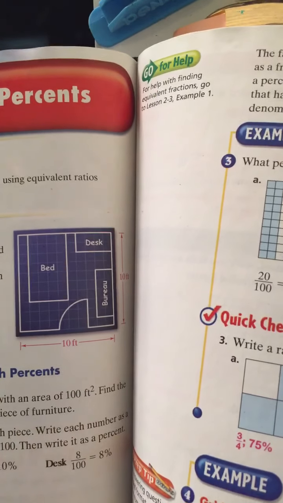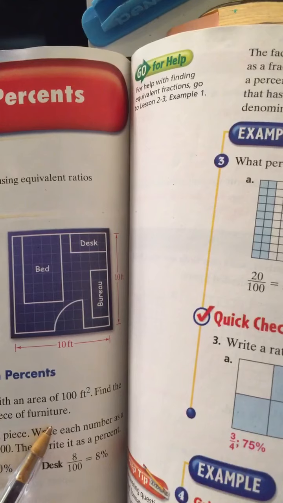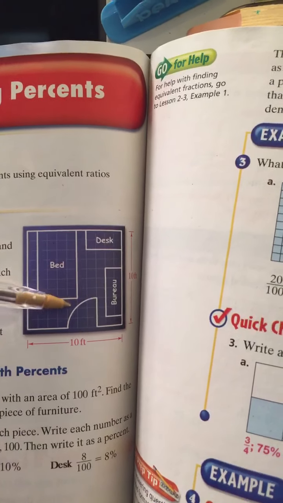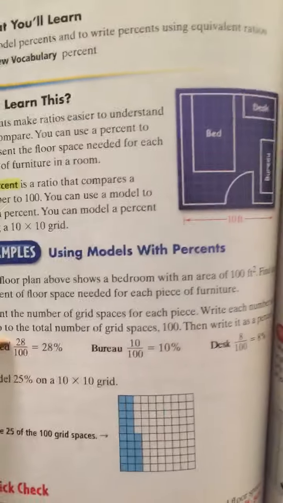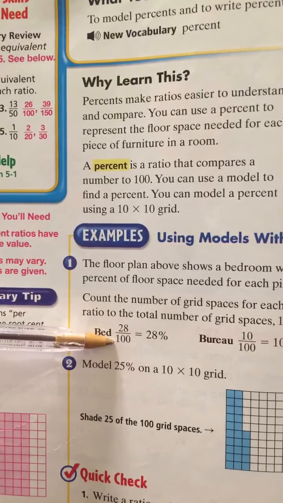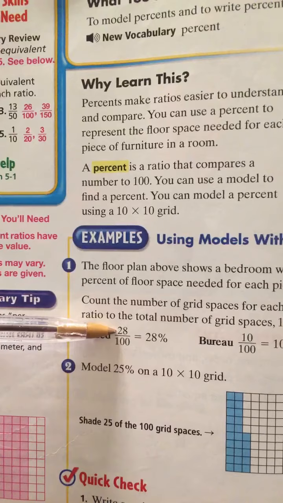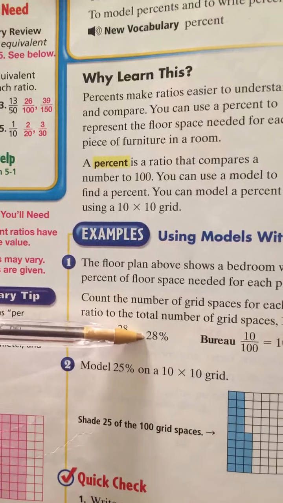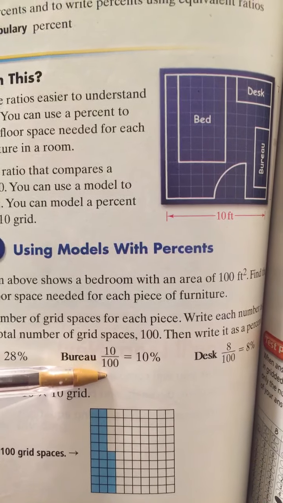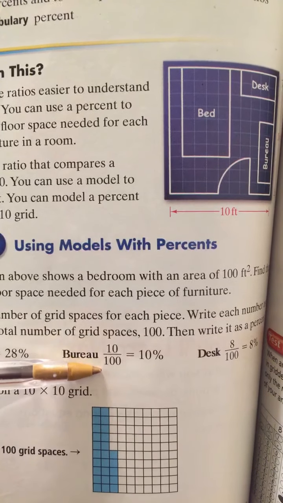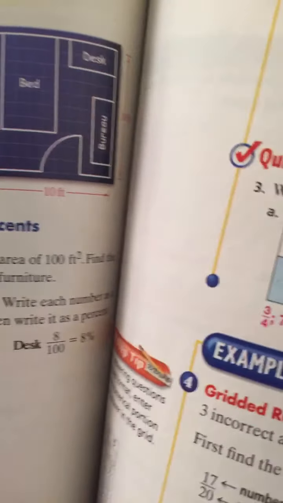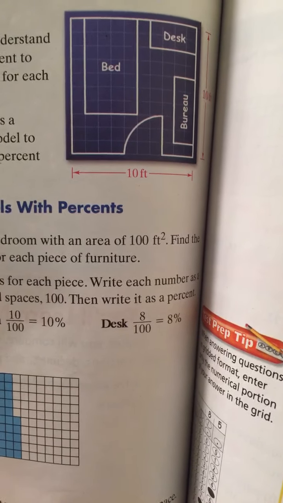Now we're going to find the percent of the floor space needed for each piece of furniture. Count the number of grid spaces for each piece. So if you counted in here, all the little squares, how many are there? Well, for the bed, there's 28. That's in your book, 28 out of the 100. Remember, we're talking about ratios, not fractions. So it's 28 squares out of the 100 squares total. So that is actually 28% of the room is taken up by the bed. What about the dresser? Well, if you counted the little squares of the dresser, there were 10 little squares. So there's 10 squares out of the 100 squares, which means it's 10% of the room is occupied by the dresser. The desk is only 8 squares, so therefore it's only 8% of the room.